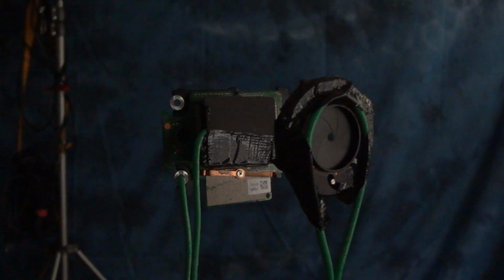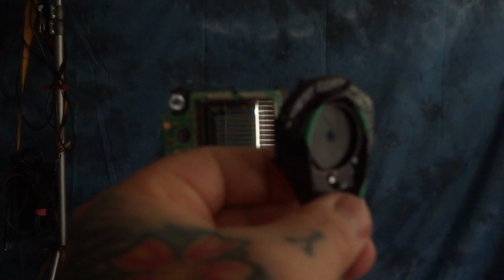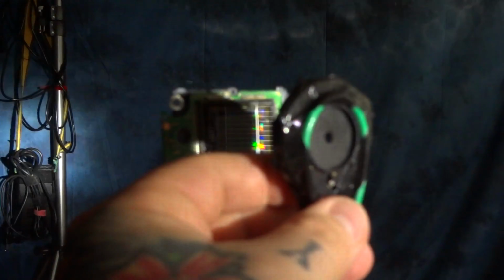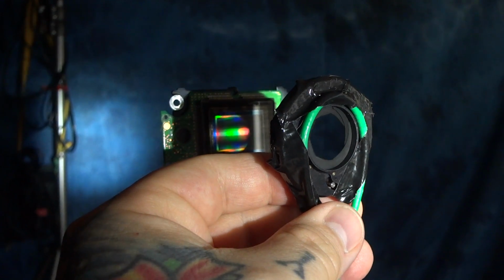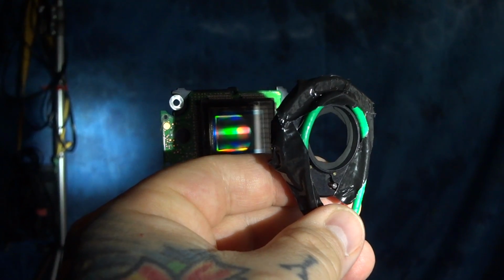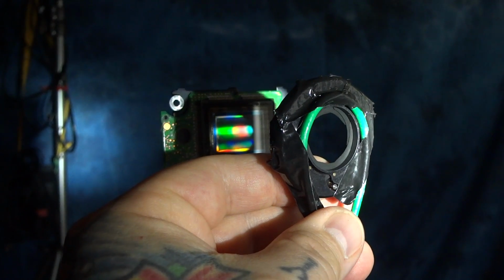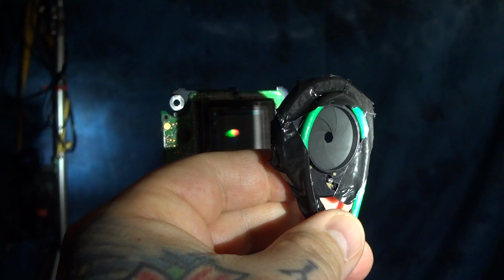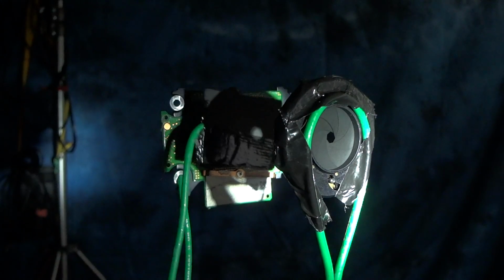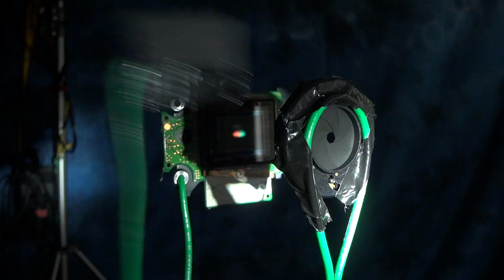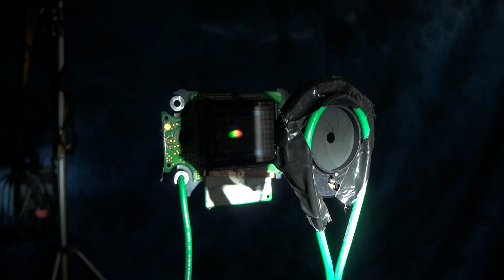What are the two aspects of gain? Decrease gain, increase gain. Let me apply some light here. Increase gain, decrease gain, increase gain. Shallow depth of field, more gain. More depth of field, less gain. Over a period of time, right?